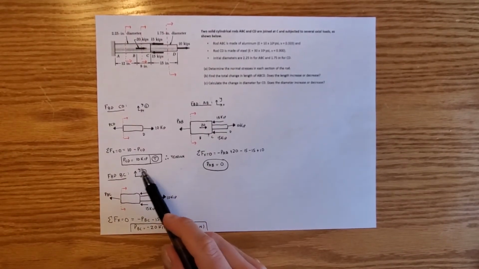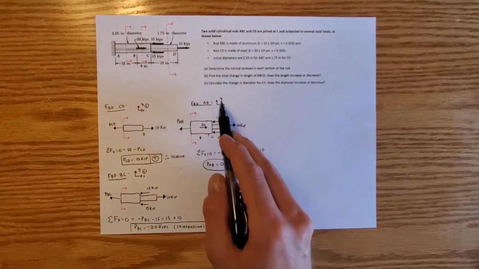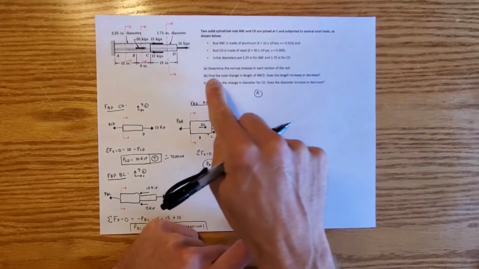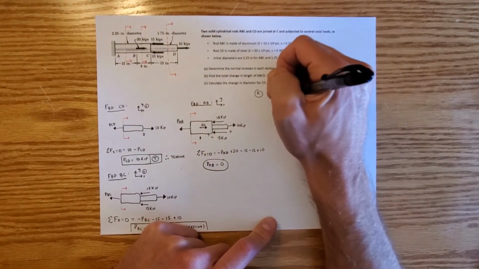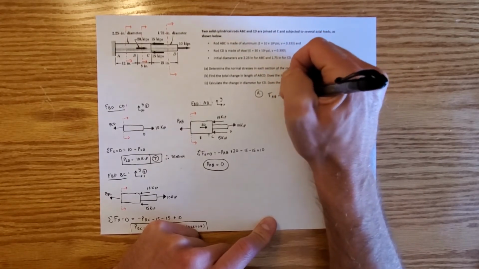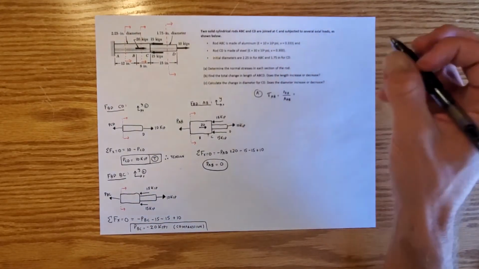Now that we know the internal normal force of all of our sections, CD, BC, and AB, we can now answer these three questions. So to answer question A, we're told to calculate the normal stress in each section of the rod. So the normal stress in section AB is going to be equal to PAB over the area of AB, which we know is going to be equal to 0.